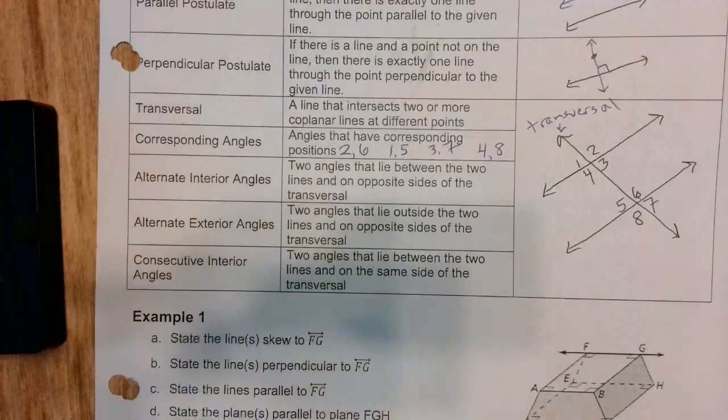Alternate interior angles. So interior, most of you guys probably have heard that before. Interior means inside. Maybe you've worked on the interior of your car, or you want to be an interior designer, something like that. Interior means inside. So alternate means kind of like the opposite. If we're looking for alternate interior angles, we're looking for the angles on the inside that are opposite one another.